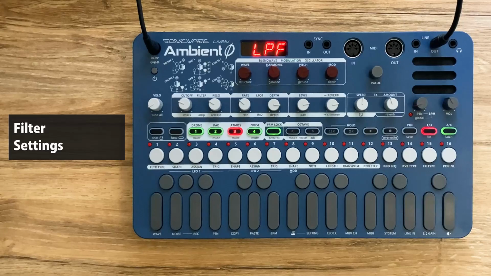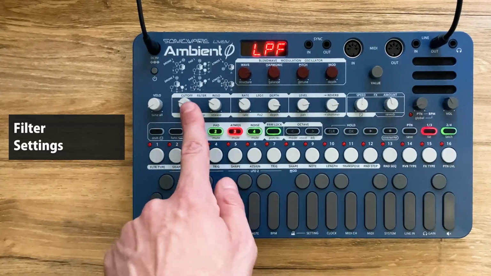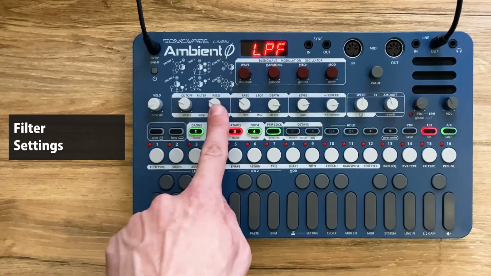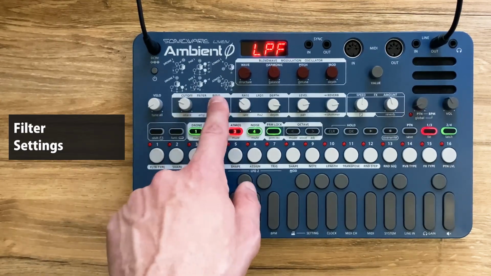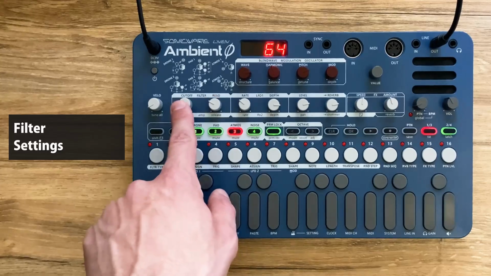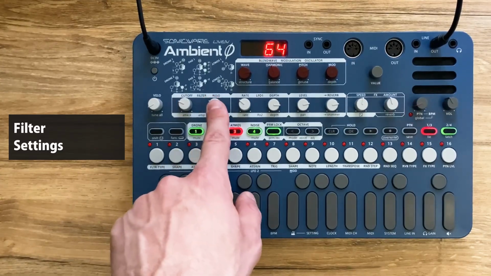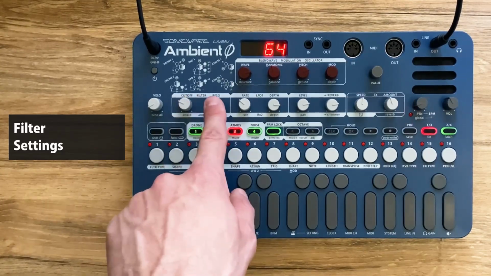Now, with any given filter, we have 2 parameters that we can control, and they are controlled by these 2 knobs up here. And the primary parameters that these or any knobs control is labeled on top of the knobs. So these knobs control the filter cutoff and the filter resonance.